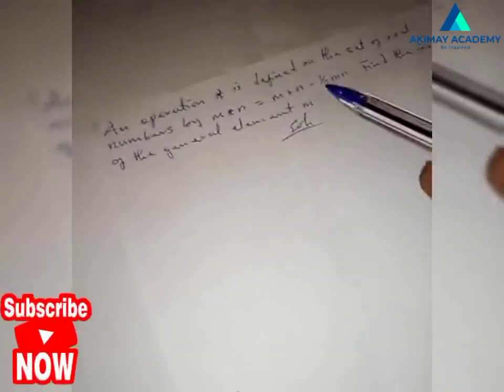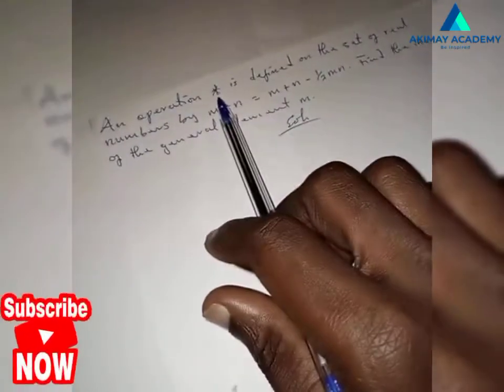They said an operation, asterisk, is defined on the set of real numbers by m asterisk n equals m plus n minus 2mn. Find the inverse of the general element m. Here they say we should find the inverse, but we can't find the inverse without the identity element.